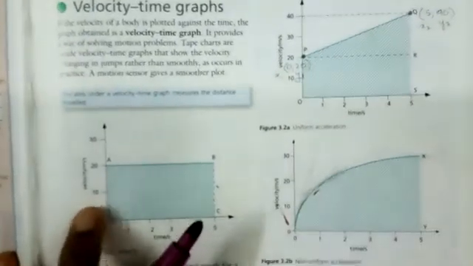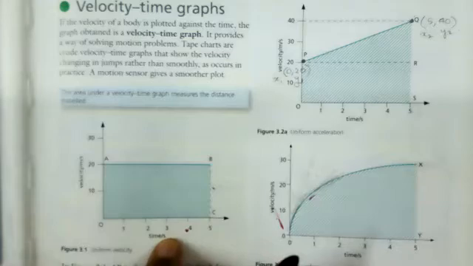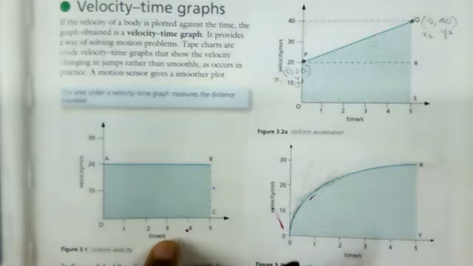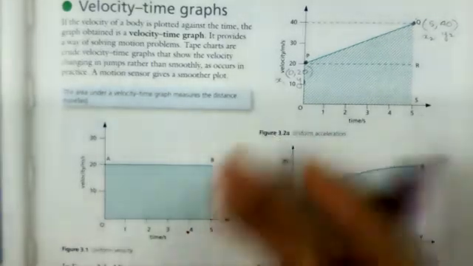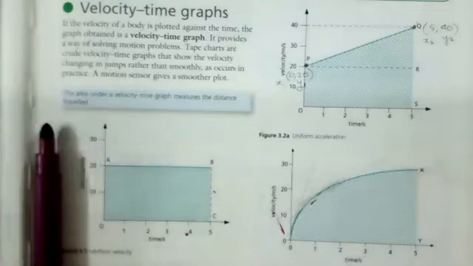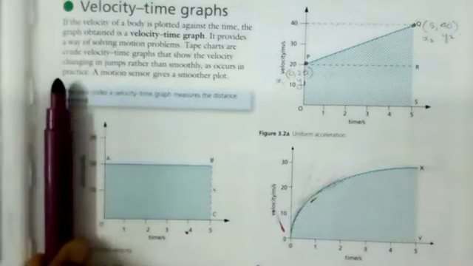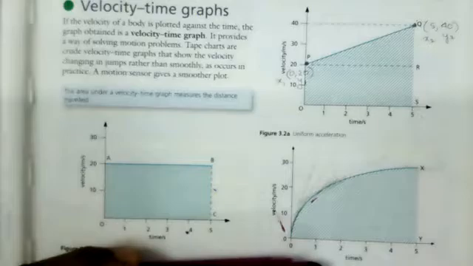What do you think is the gradient here? Tell me, what's the gradient? 0. Very good. And what is it called? I mean, what quantity is it? My question is, y-axis is velocity, x-axis is time. When you divide velocity by time, what do you get?